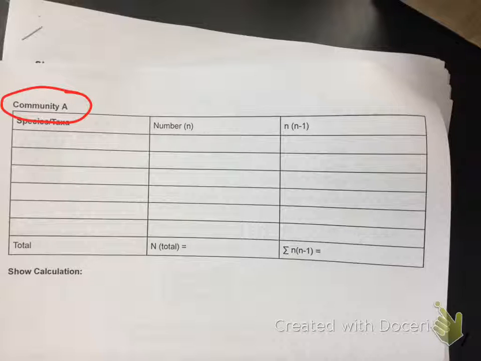1, 2, 3, 4, 5. We'll actually have 5 bags out at any one time. So if you are doing community E, you can just scratch that all out, put in community E. Next year I'll leave them blank. Now I know. It's the first year I've done this.